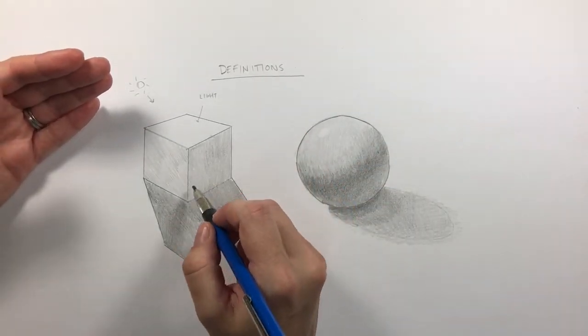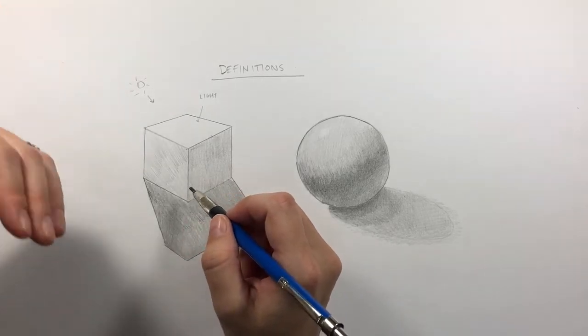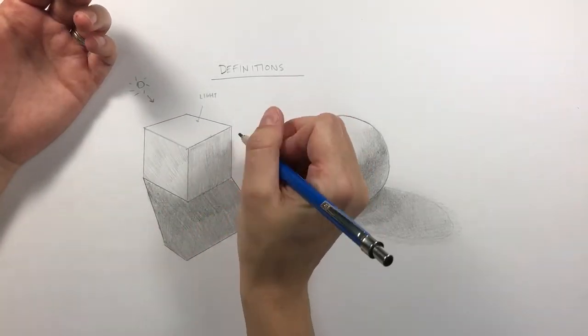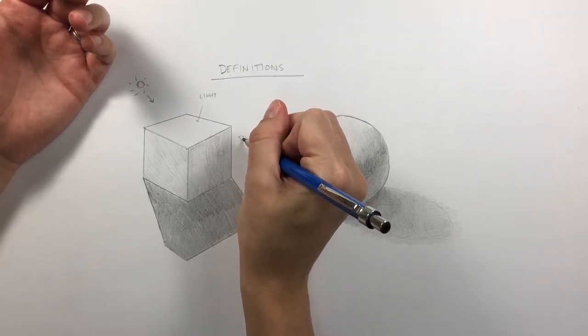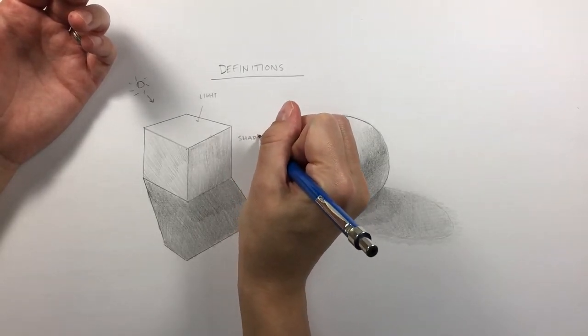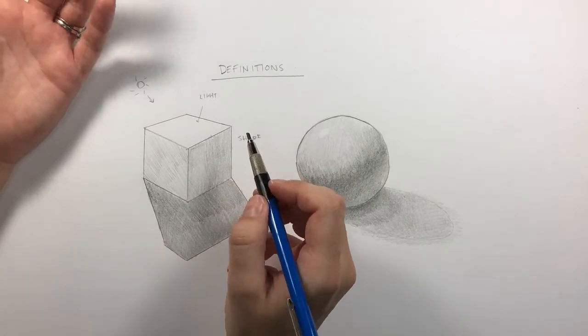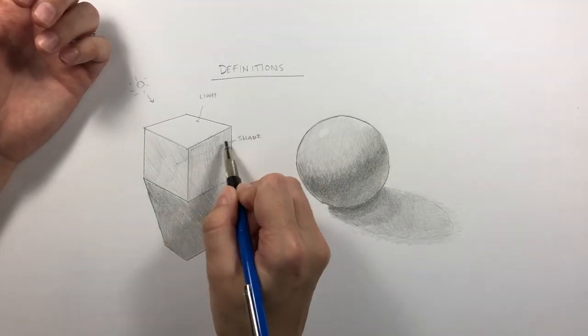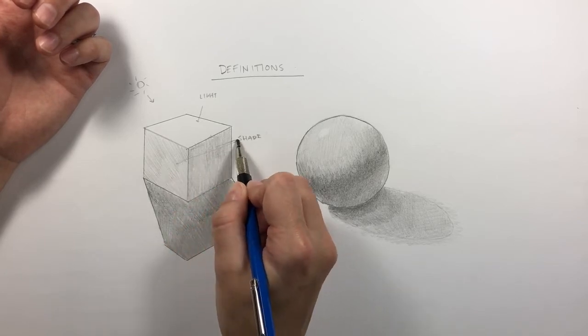Now, if we move down here, these two sides, they're not getting hit by the light because they're on the back side of it. These two sides, we're going to call shade. Because they're in the shade, you can think of that, because they have that bit of darkness to them because they're not getting that direct light.